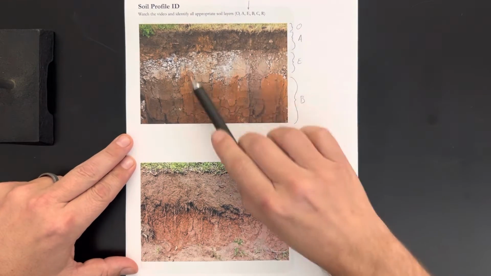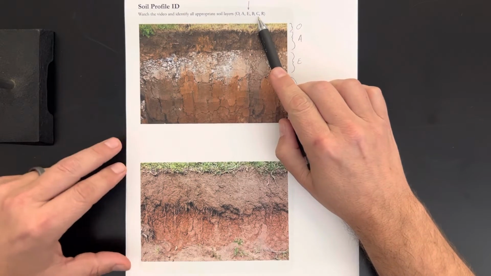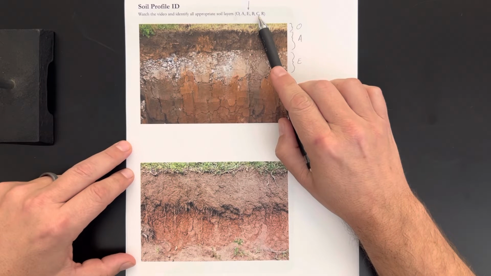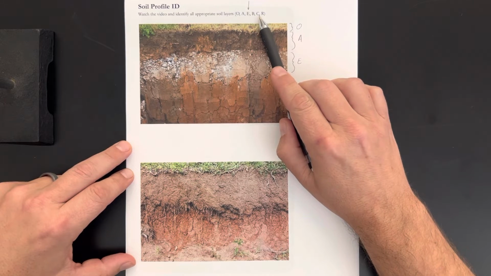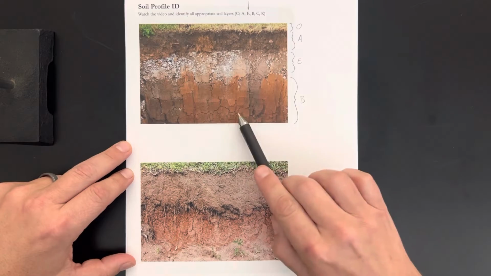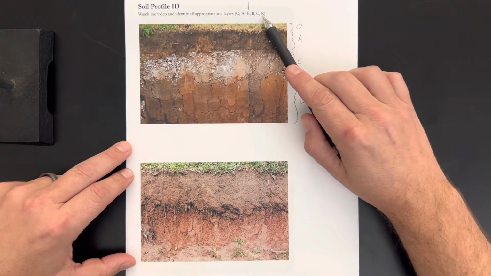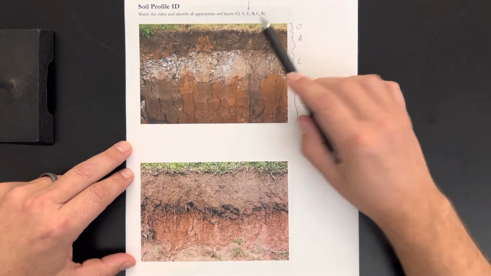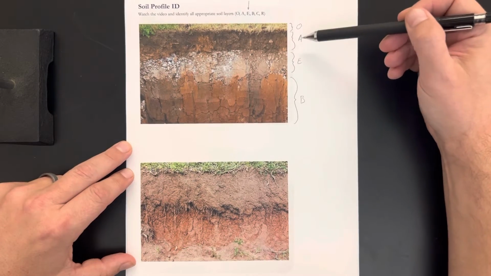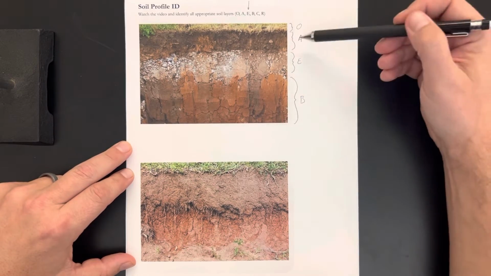And in this image, we don't have a C, which has large boulders in it, parts of the bedrock that have started to break away. And we also don't have the R layer, which is the actual bedrock, the solid rock. So in this case, I've got 1, 2, 3, 4 of them.